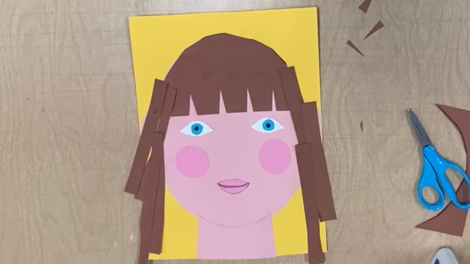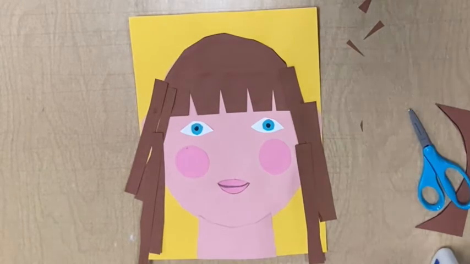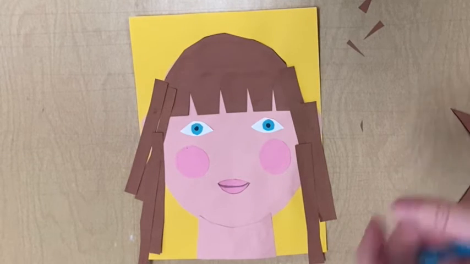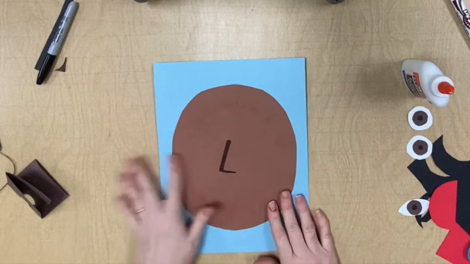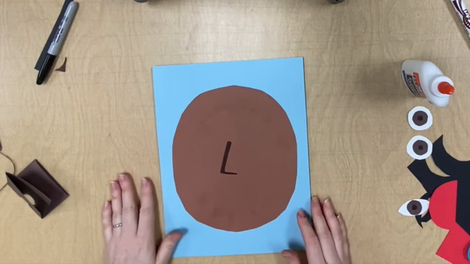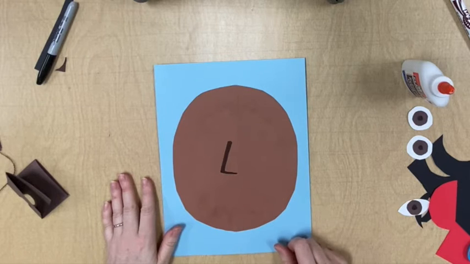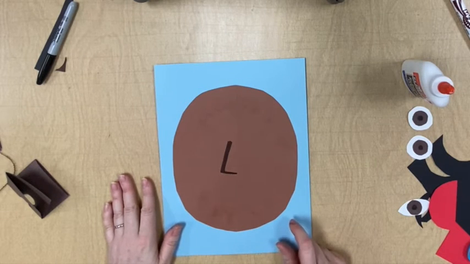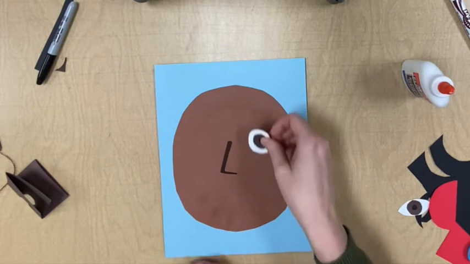I think that Patty is about done. Let's take another look at her to make sure. Yep, nailed it! Let's look at a few different ways to make other expressions. What if you wanted to make someone who was surprised? I would start with eyes that are just large circles.